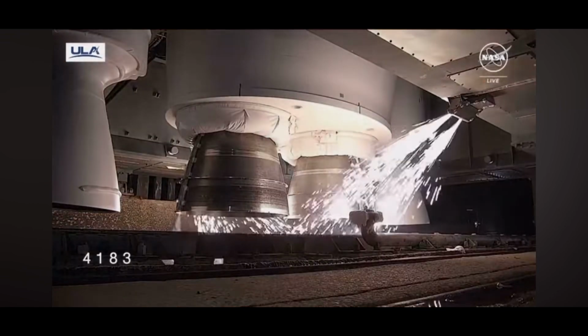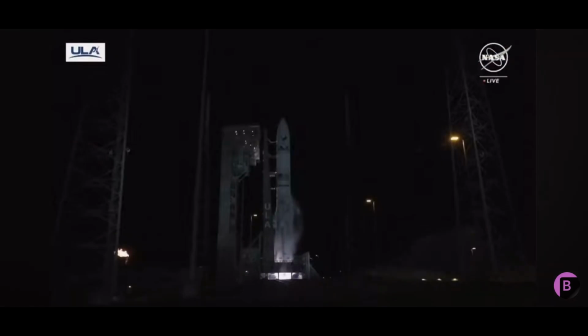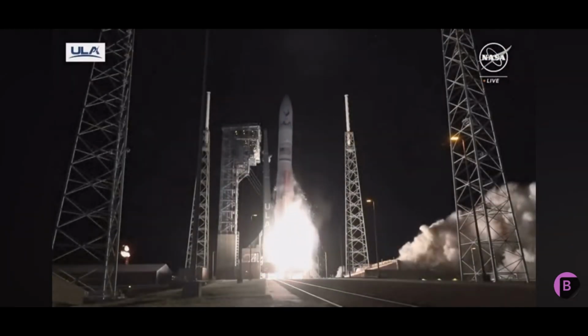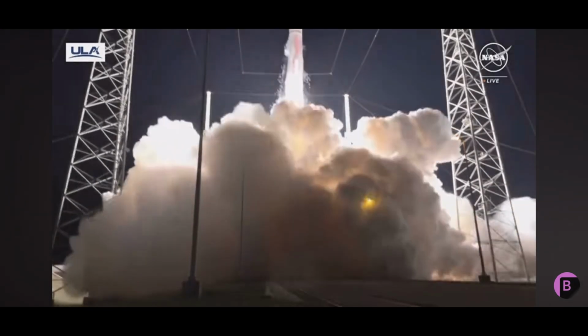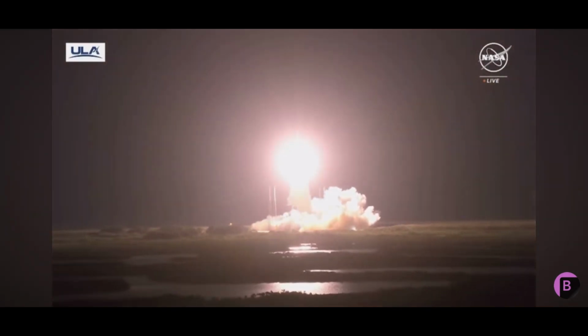6, 5, 4, 3. We have ignition. And liftoff of the first United Launch Alliance Vulcan rocket, launching a new era in spaceflight to the moon and beyond.